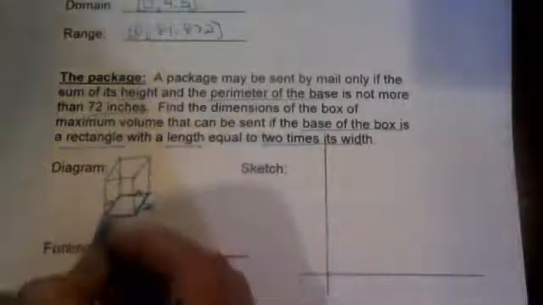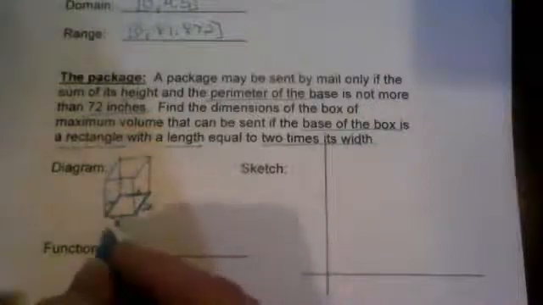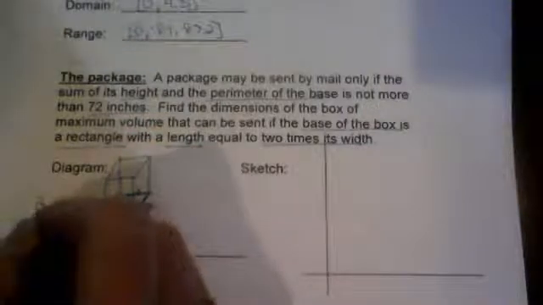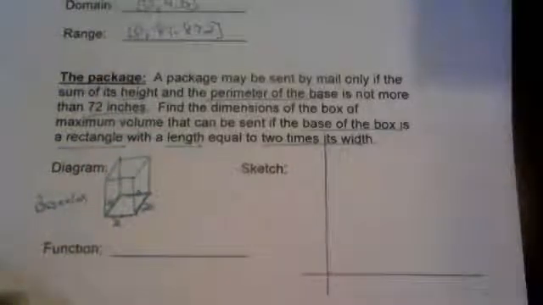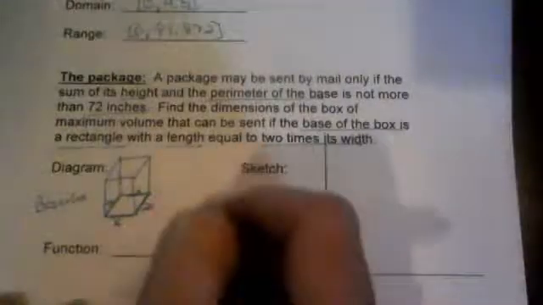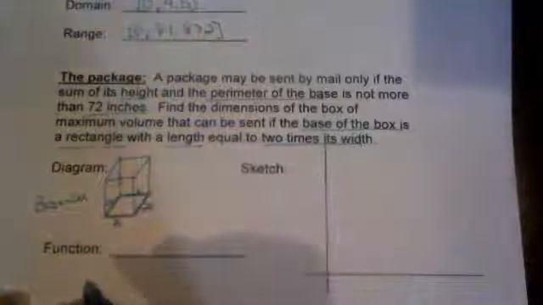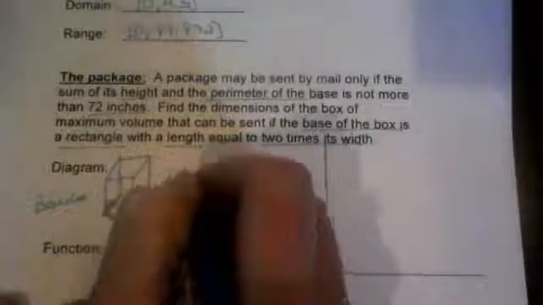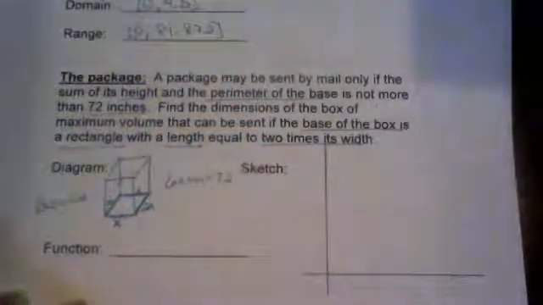So if I add all of those up, 2x plus x plus 2x plus x, I get a base total of 6x. So if I had 72 to start with, and I know that my base total is 6x, then 6x plus my height has to equal 72.